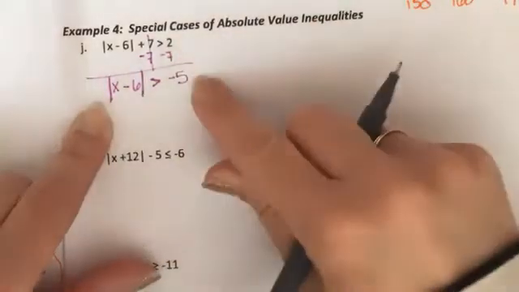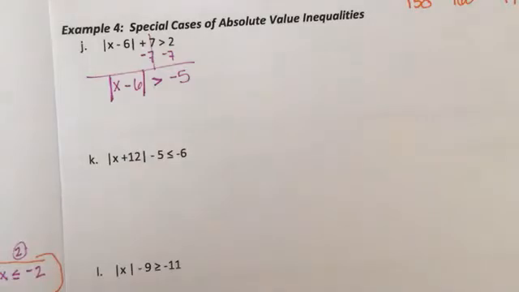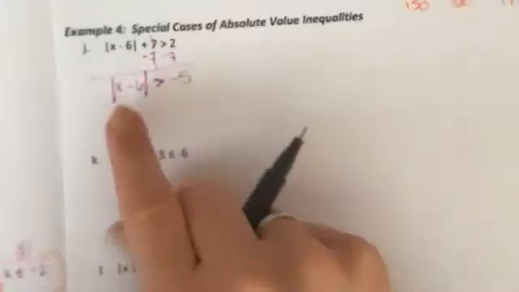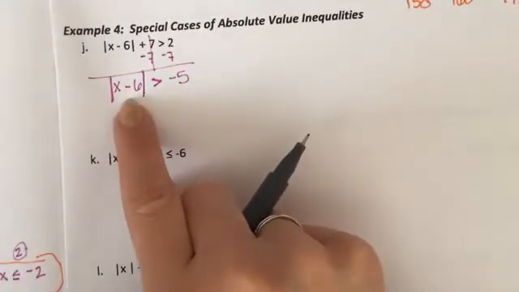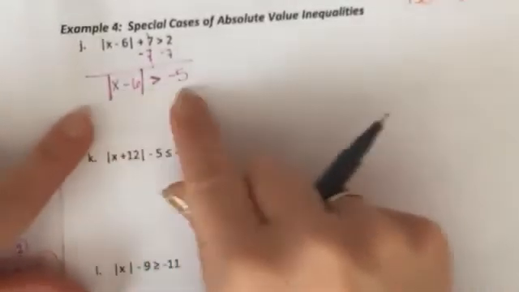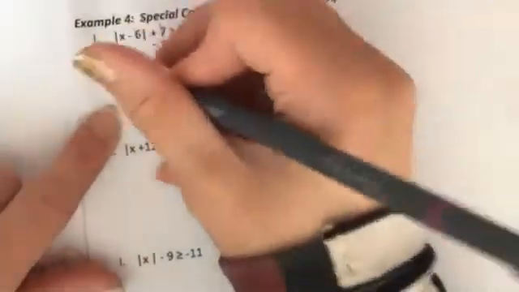Okay, so anytime we have a negative opposite the absolute value, that's when you know it's going to be a special case. So in this situation, I want you guys to think about this, that the absolute value is always positive, right? So when is a positive number going to be bigger than a negative number? All the time, right? So this is always going to be true, and so this is all real numbers.